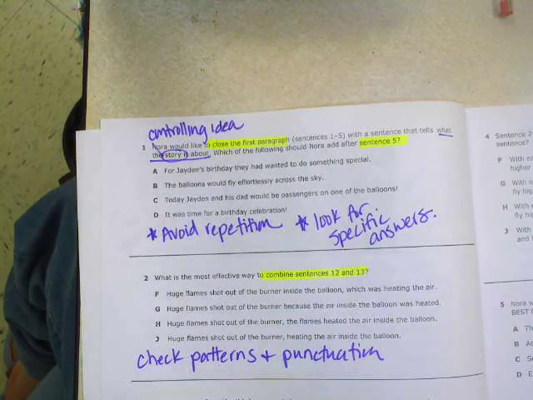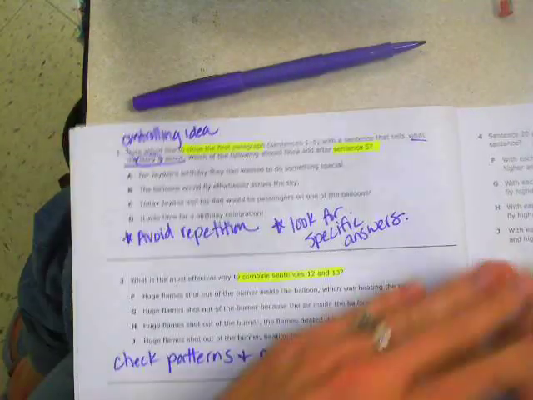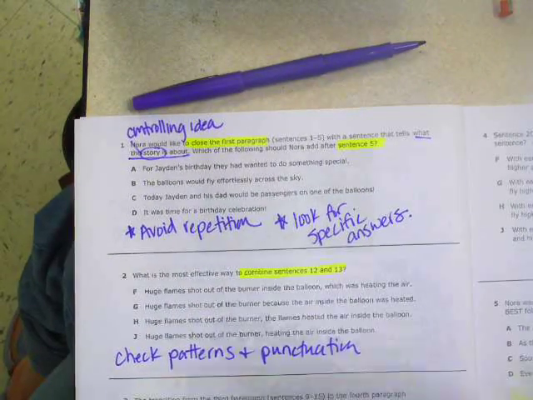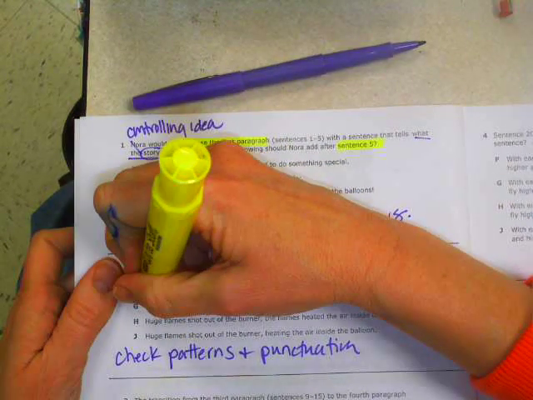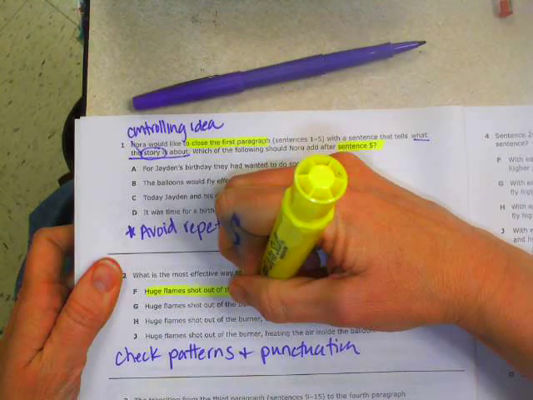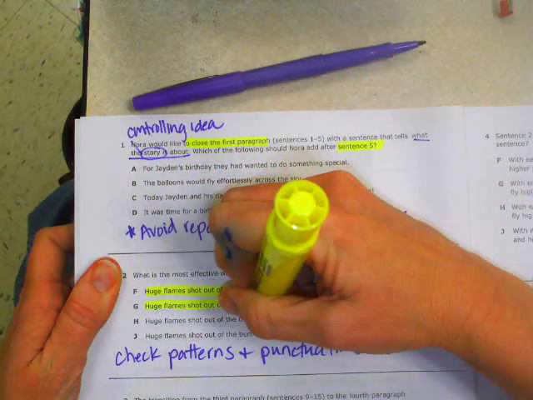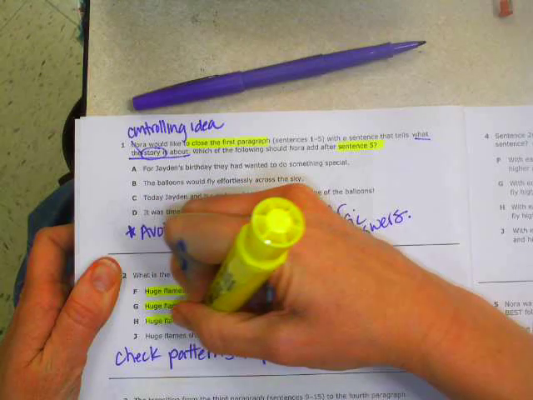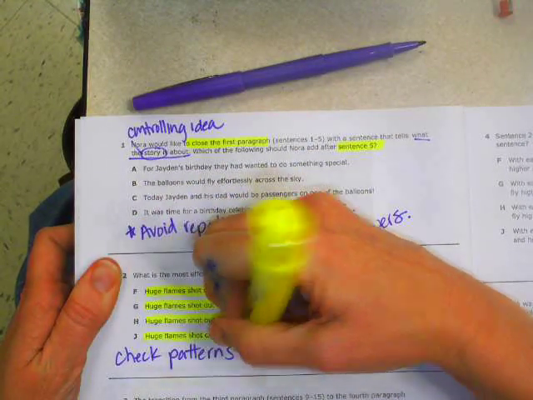So what I want to do first is I notice that these sentences all look the same at the beginning. So I'm going to highlight all the parts that are the same. Huge flames shot out of the burner. Okay? Huge flames shot out of the burner. And huge flames shot out of the burner.